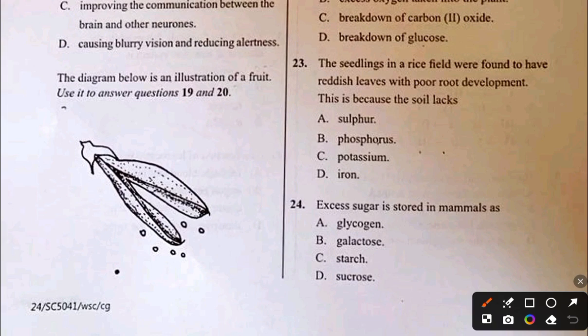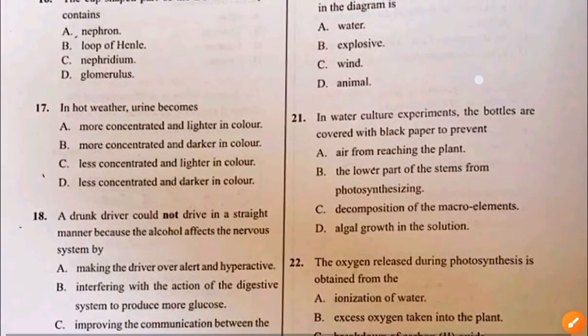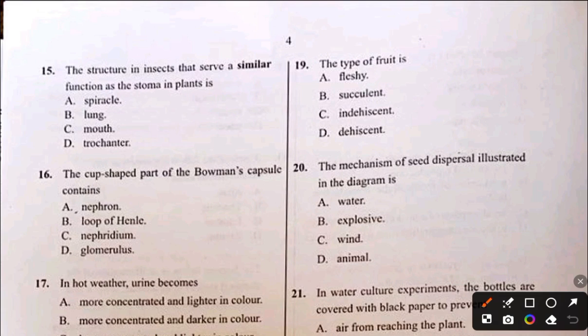The diagram below is an illustration of a fruit. Use it to answer questions 19 and 20. So this is the fruit. The type of fruit is A. Fleshy, B. Succulent, C. Indehiscent, D. Dehiscent. The answer to question 19 is D. Dehiscent.